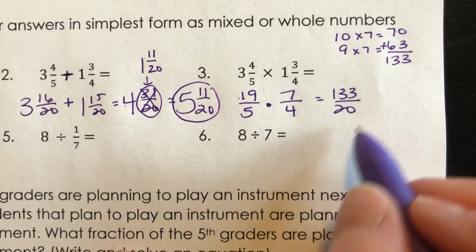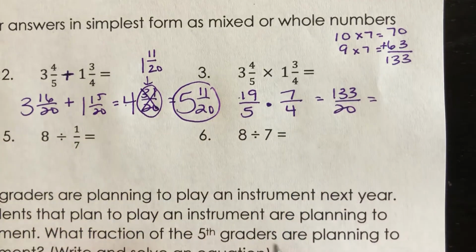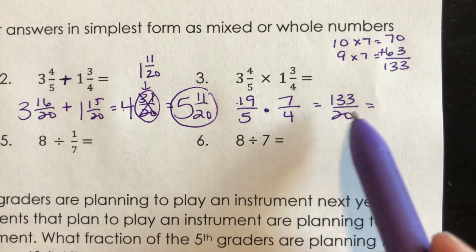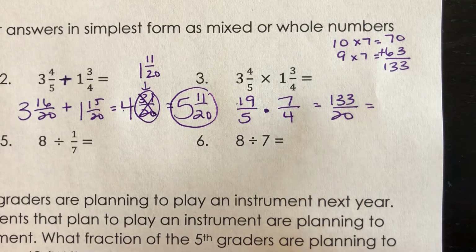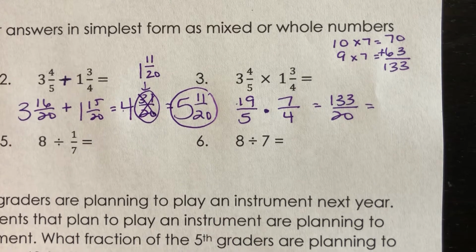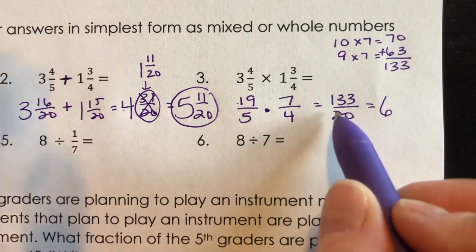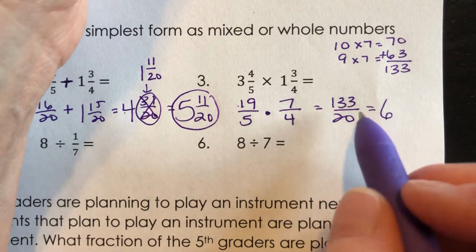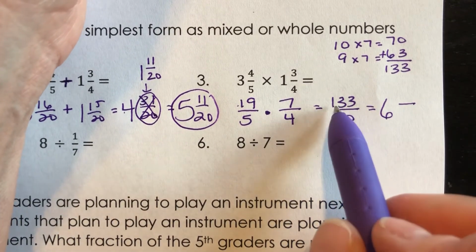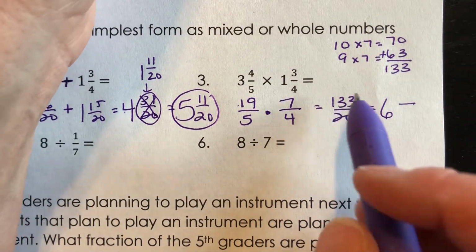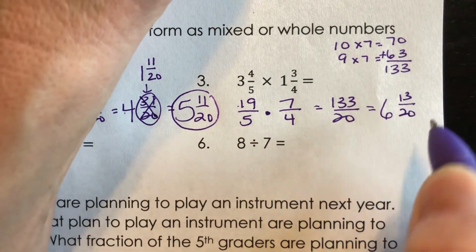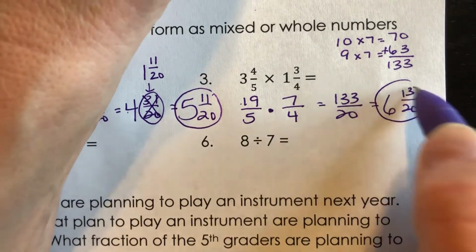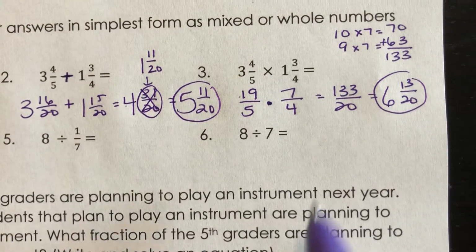Okay, so now we have to figure out how many 20s there are in 133. We can count by 20s and see how close to get. So 20, 40, 60, 80, 100, 120, and I know 140 would be too many. So it just took me 6 20s to get up to 120. And what's left over from 120 to 133? Well, 120 plus 13 is 133. And my denominator doesn't change. So 6 and 13/20 is what you should have.